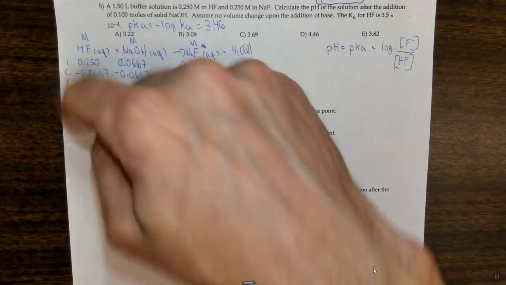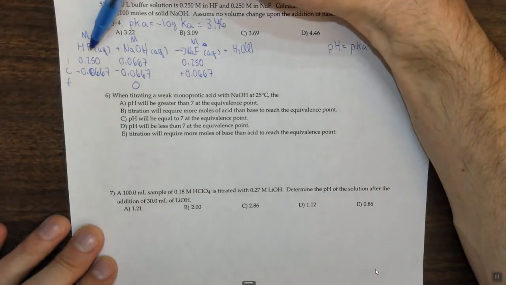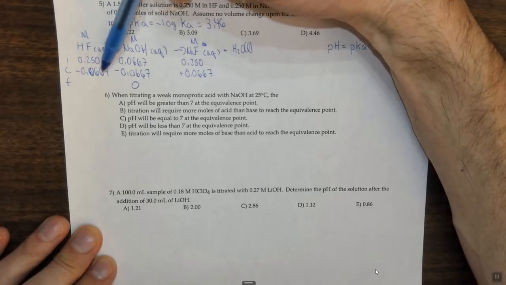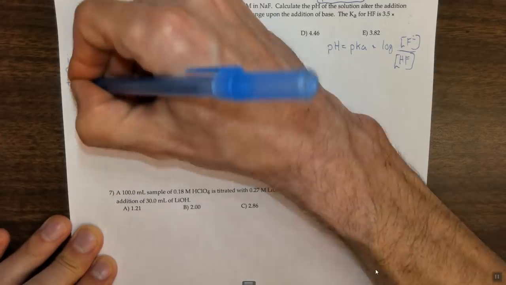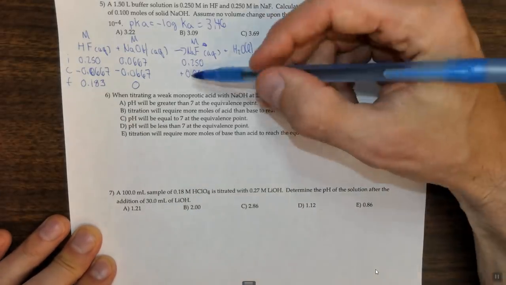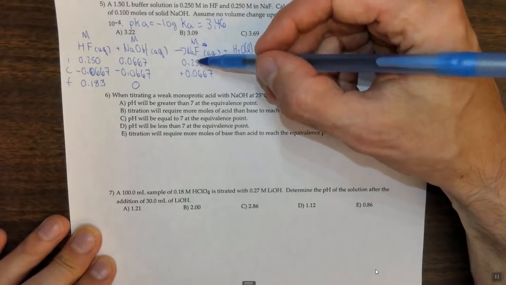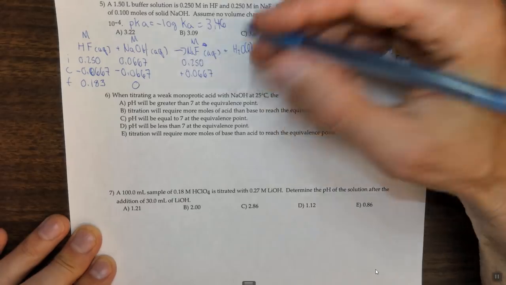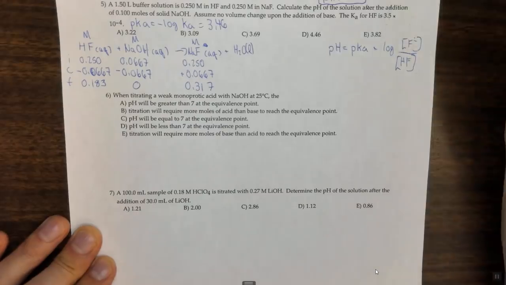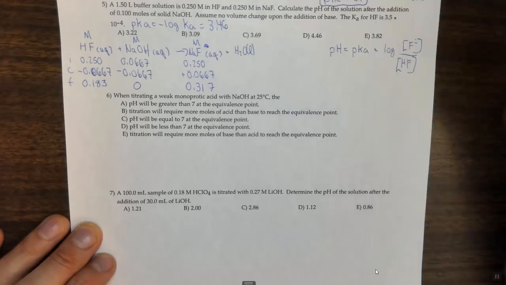Now we need to find the final concentrations of these things. When we take the HF and subtract 0.250 minus 0.0667, we get 0.183 molar. When we take the NaF and add 0.250 plus 0.0667, we get 0.317 molar. So this is basically what we get.